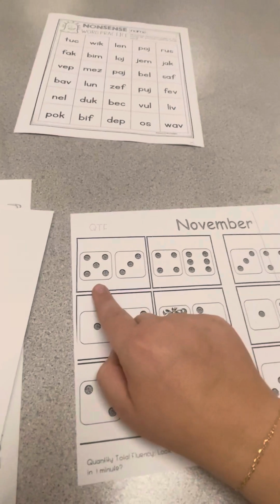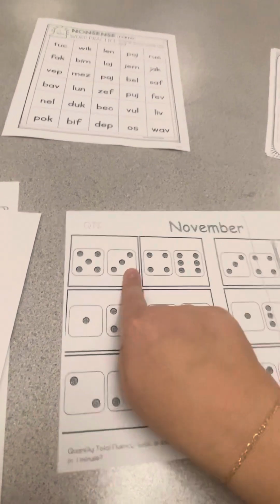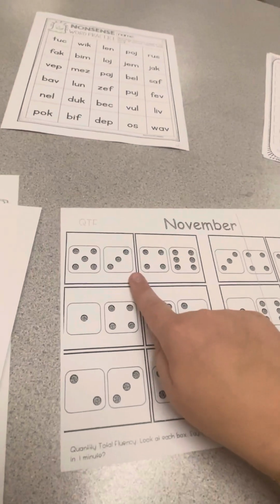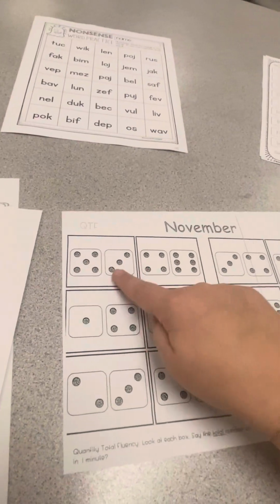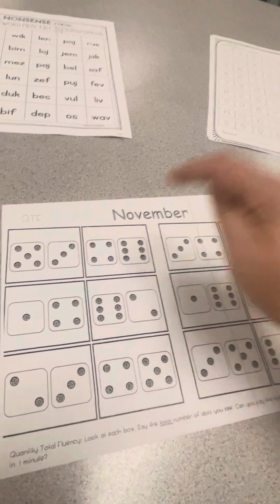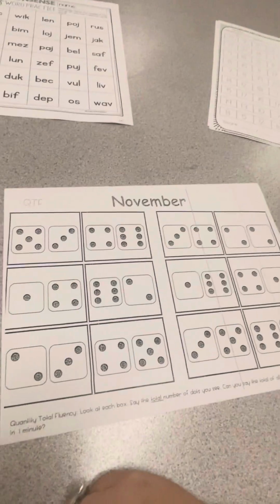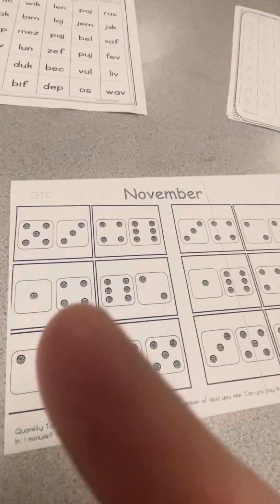So reminding that it's not just one dice and one dice. They shouldn't say 5 and 3. They need to count both of them together. So 1, 2, 3, 4, 5, 6, 7, 8. 1, 2, 3, 4, 5, 6, 7, 8, 9, 10. That's pretty much what they need to do. Each box, we need the total in each box. Again, timed for 1 minute. And that is all of our fluency pages.